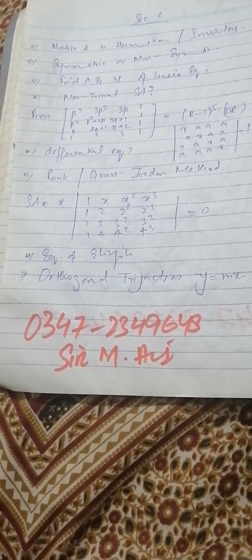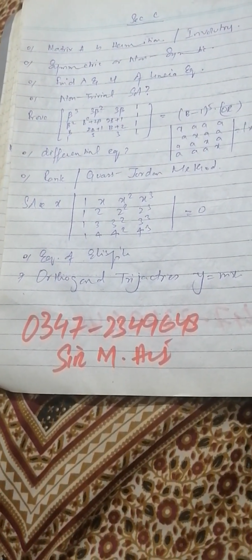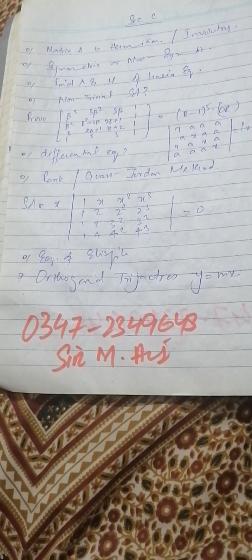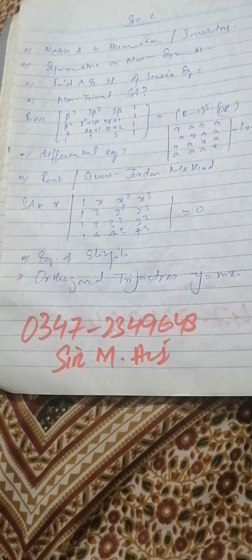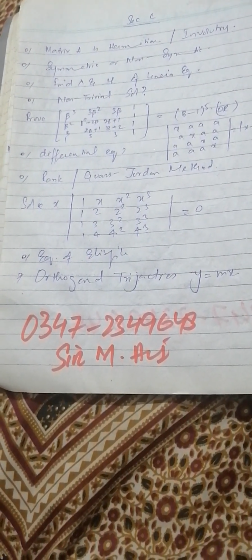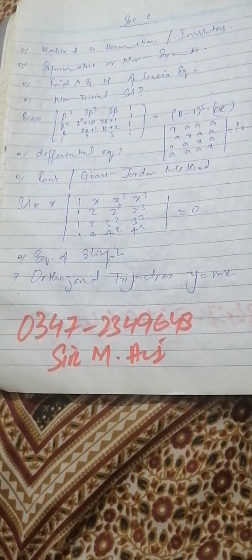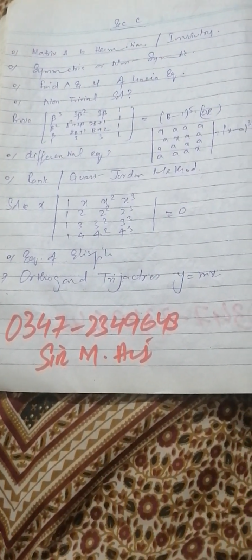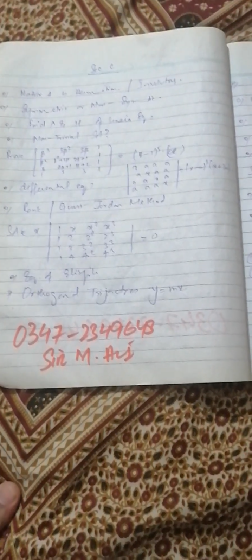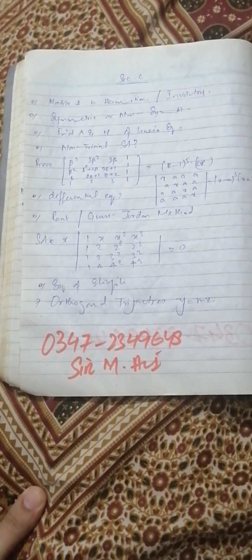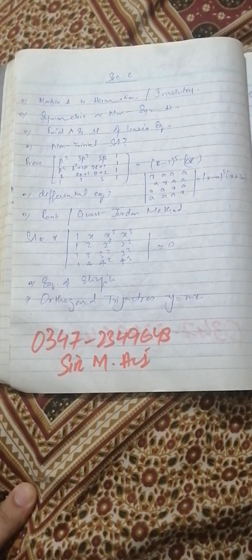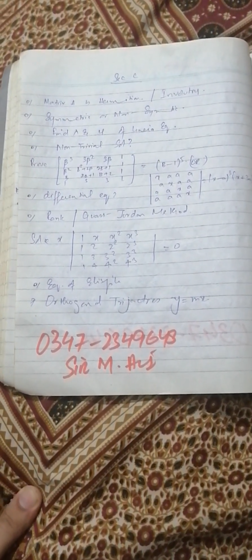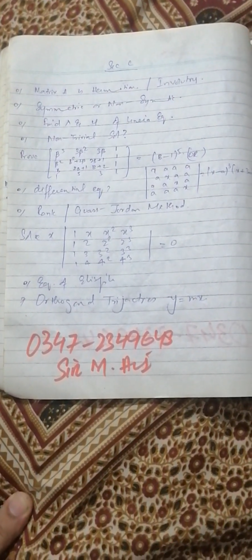You should perform a differential equation, and what is the rank of the matrices, and Gauss-Jordan method, and solve x is equal to 0, equation of ellipse, and orthogonal trajectory y is equal to mx. So this is also section C, in which I have updated the most important questions. Hopefully you see this type of paper.